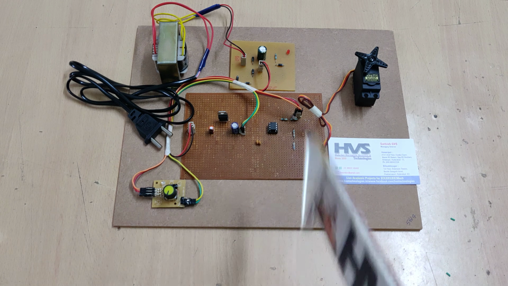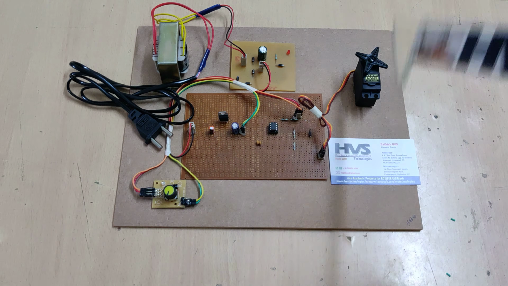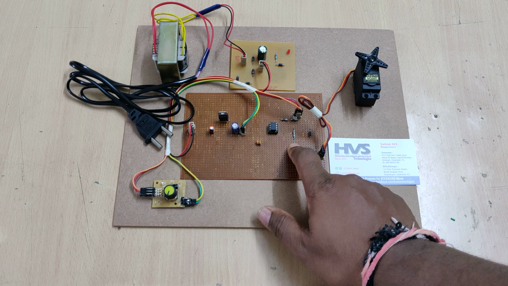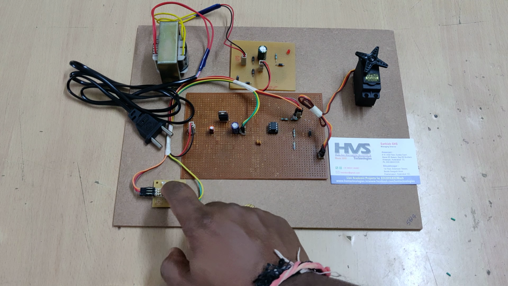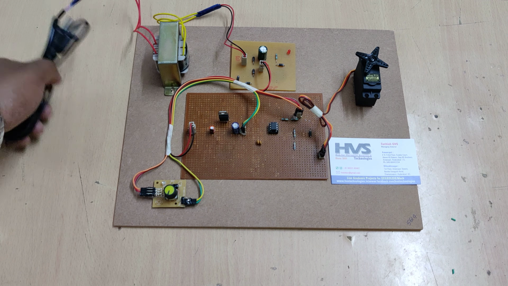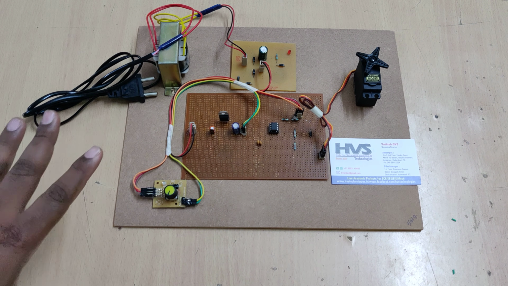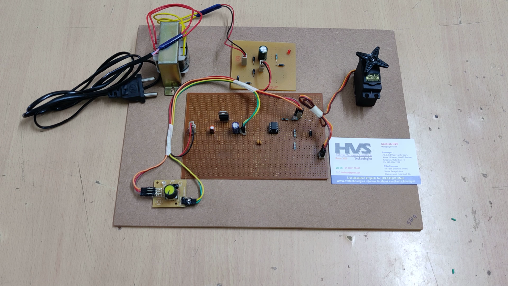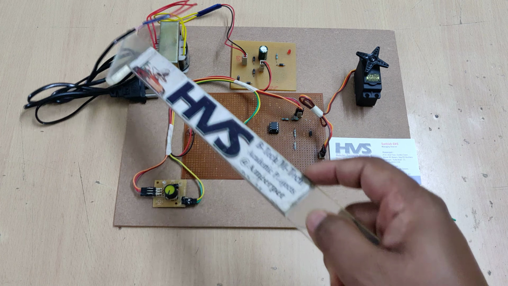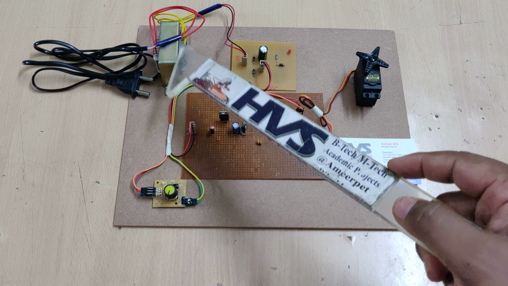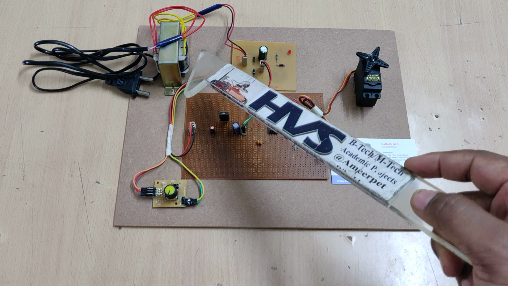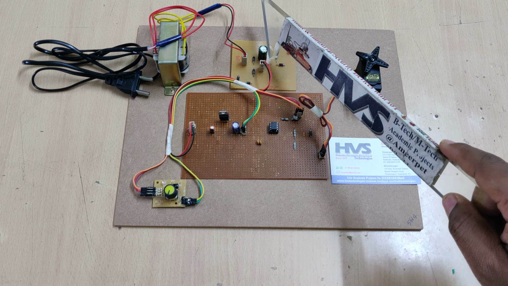Now in our project we are using this 555 timer in astable mode. We set these capacitor and resistor values to set the frequency, and the on time will be set by this potentiometer. We need to provide a 5 volts power supply to run our kits, as the operating voltage for the servo motor is a minimum of 5 volts and a maximum of 6 volts. For that purpose, we provide 230 volts AC input to the transformer, and the output of the transformer provides 12 volts AC, a 230 volts AC to 12 volts AC step down transformer.